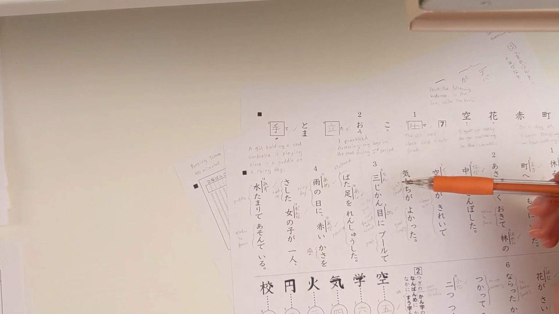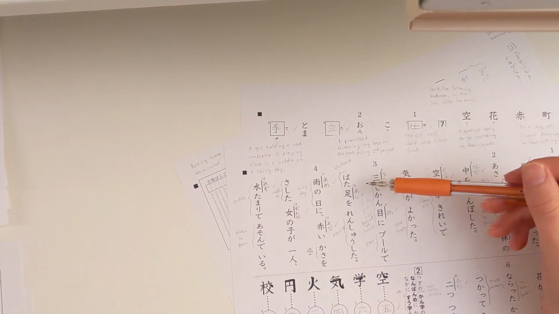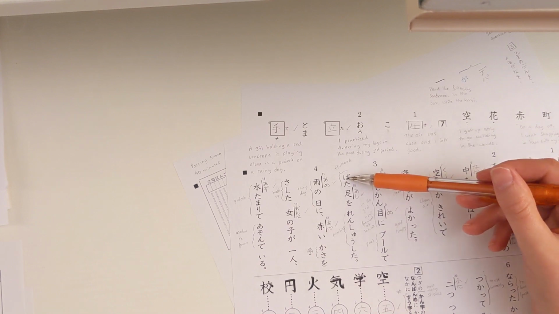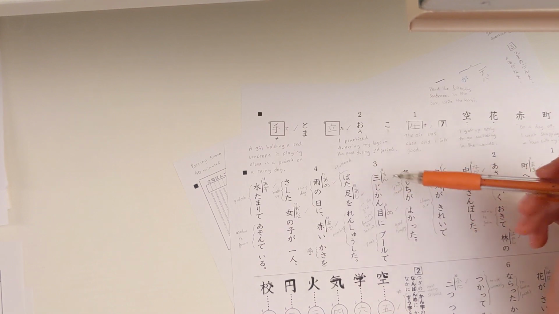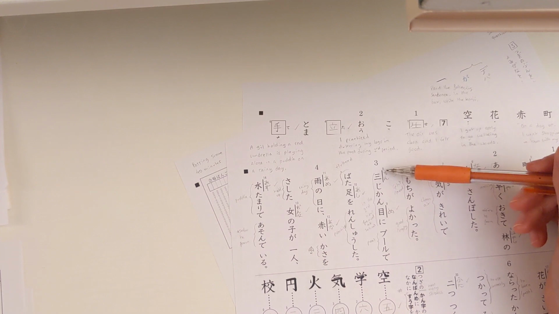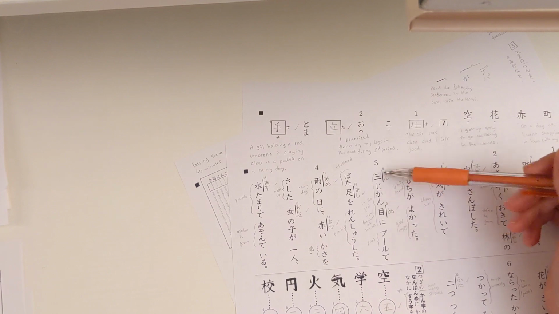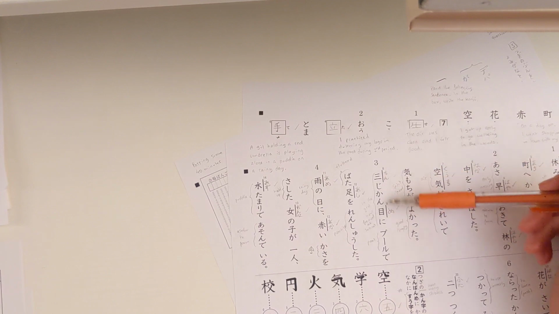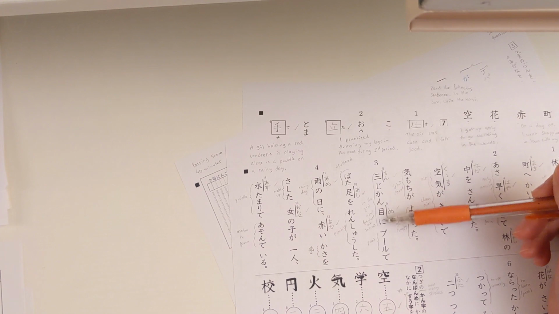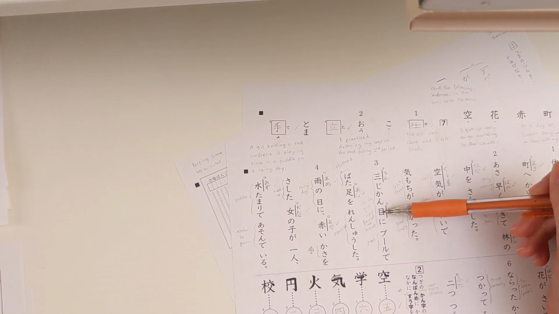But as a beginner learner of Japanese, you wouldn't hear about this kind of word until like much, much later. And then like this one here, sanjikan, you might know as like 3 hours long, for example. But sanjikan meni, you're like, okay, what do eyes have to do with time?